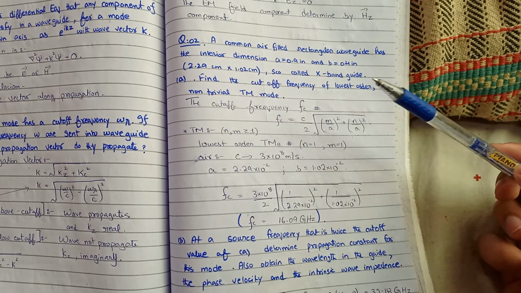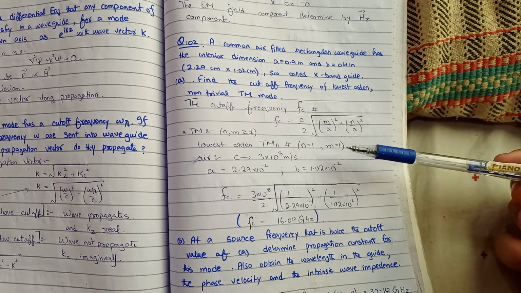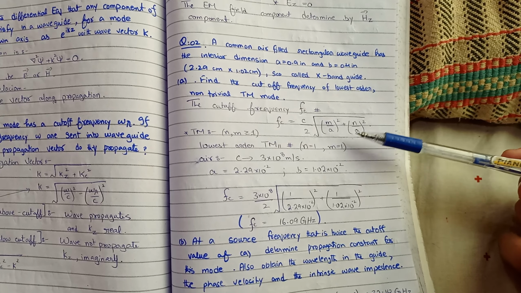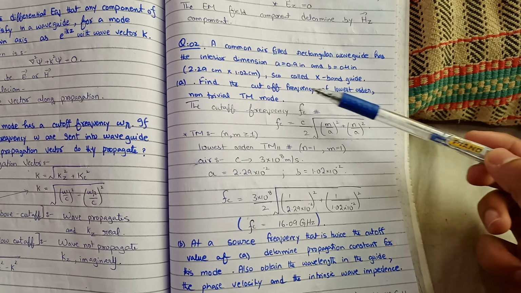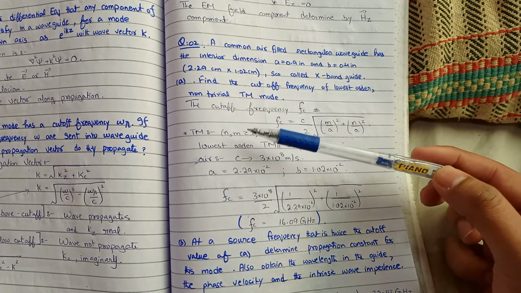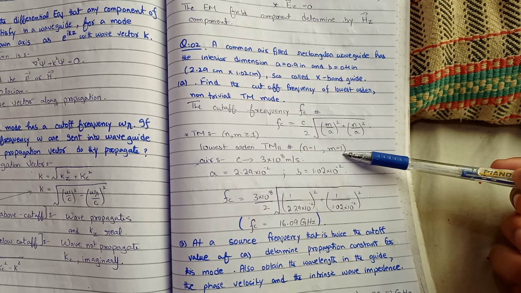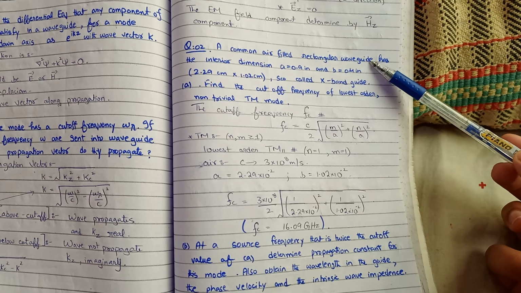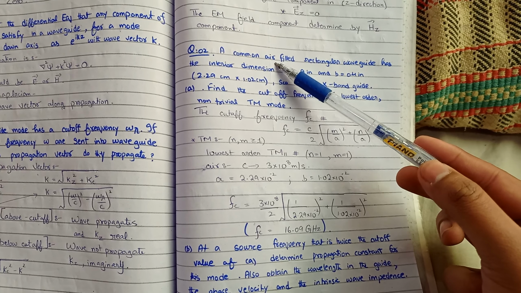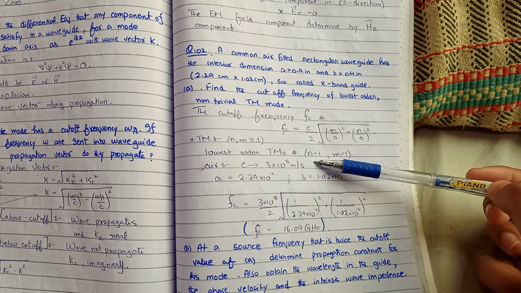The cutoff frequency formula, you know, is fc equals c by 2 times the square root of (m by a) whole squared plus (n by b) whole squared, because you have to find the lowest order non-trivial TM mode. The lowest order is, as I mentioned, TM11, so the n value is 1 and the m value is 1. The waveguide is in air, so the speed of light is 3 times 10 to the power 8.